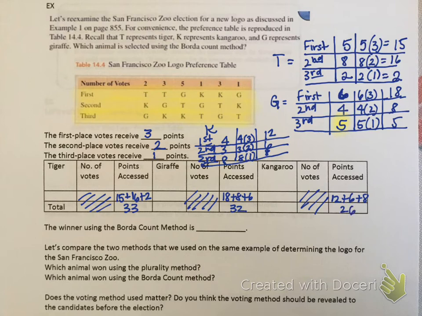So who won? Well, if we look at this, the tiger wins with the Borda count method because it has the most points.